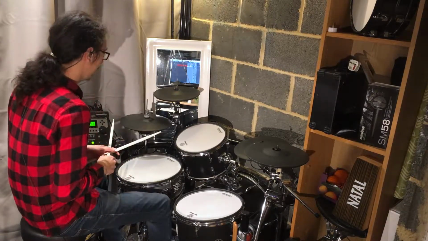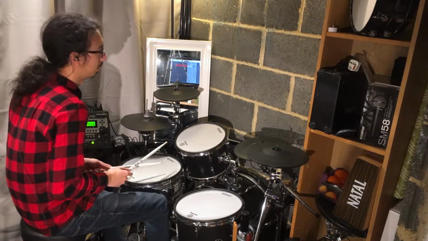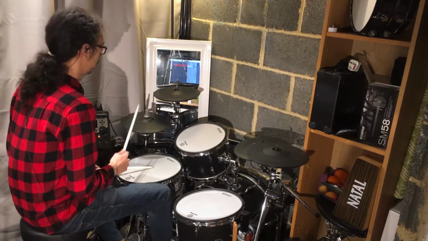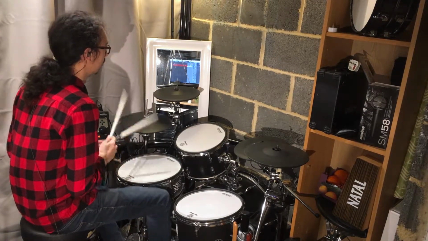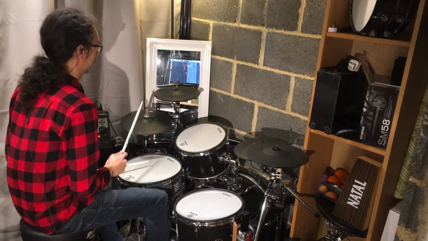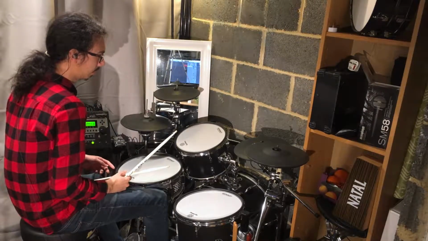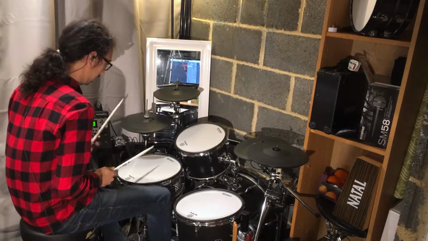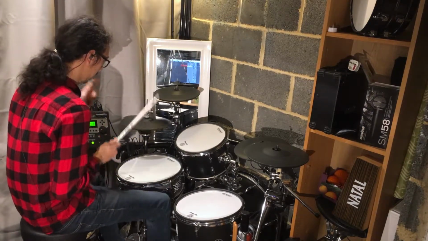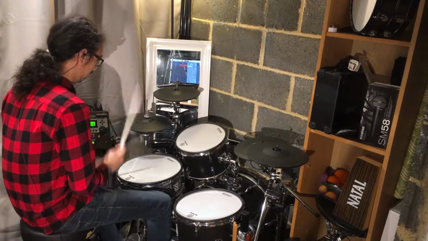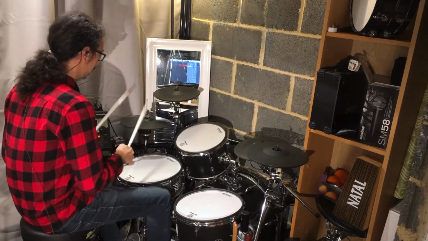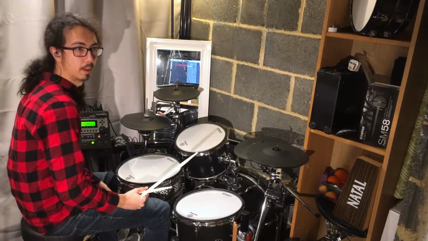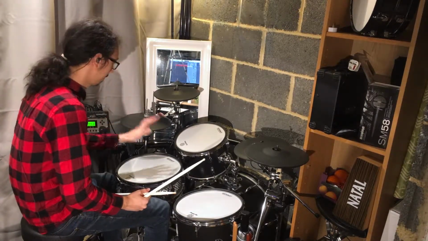Okay, so we have 1, 2. And now to play with quarter notes. Okay, that will be one with quarter notes. Apart from my leg towards the end, ignore that.